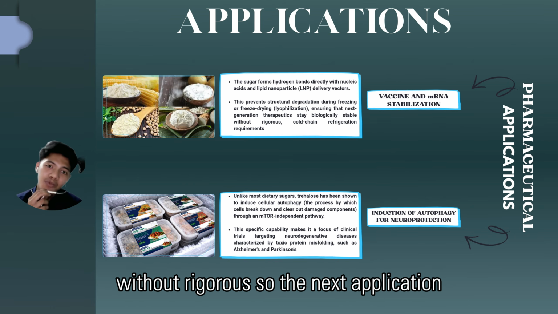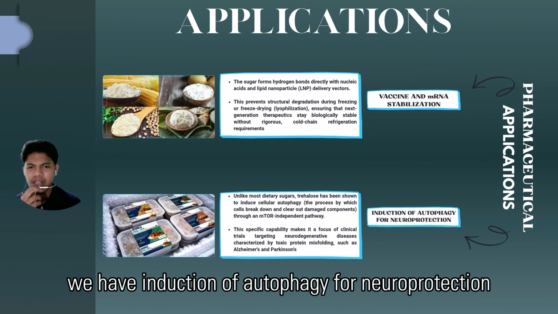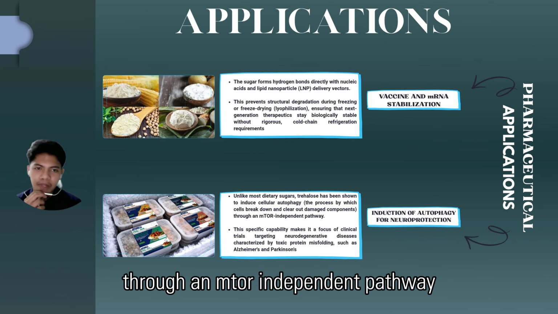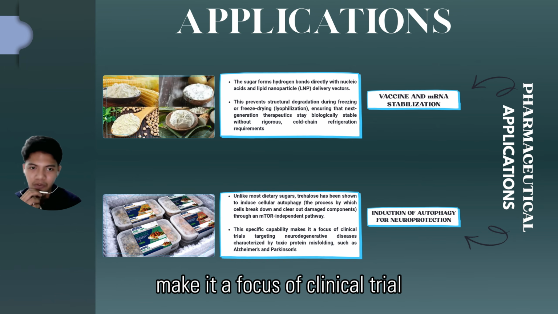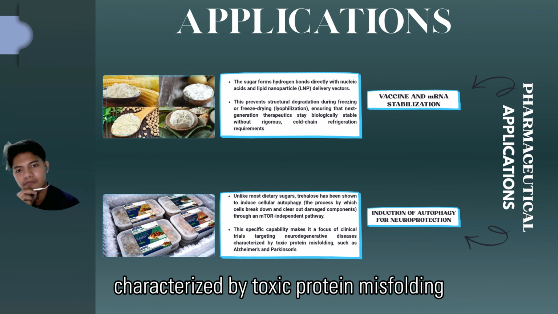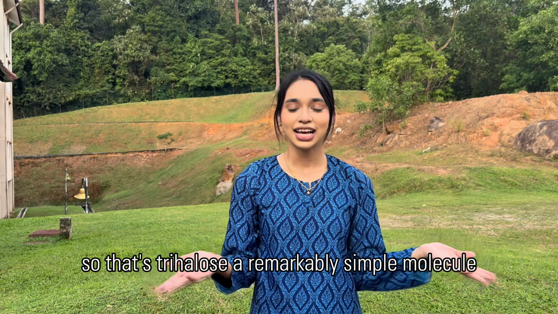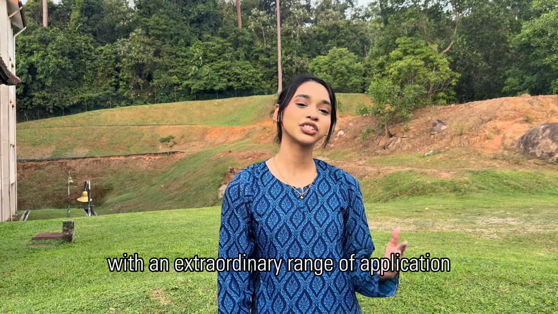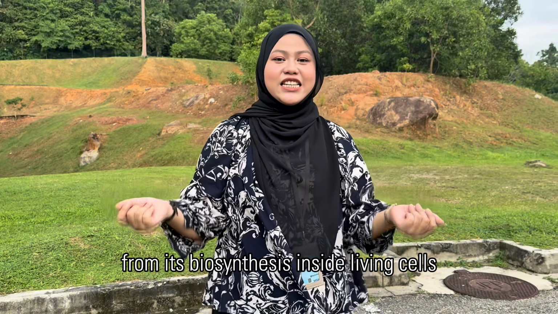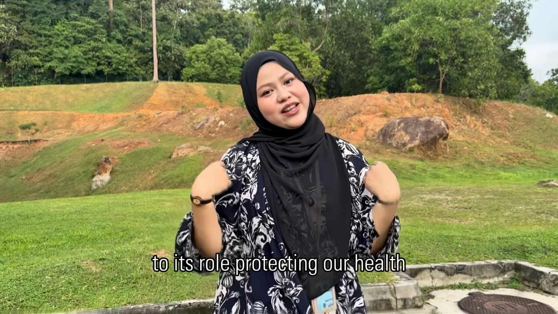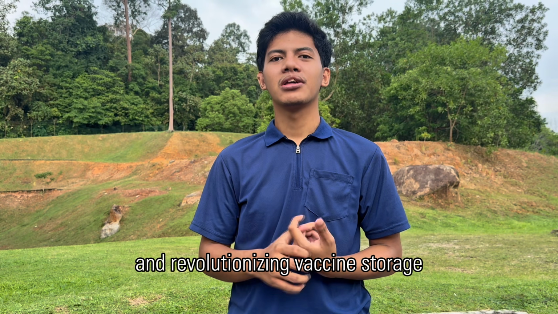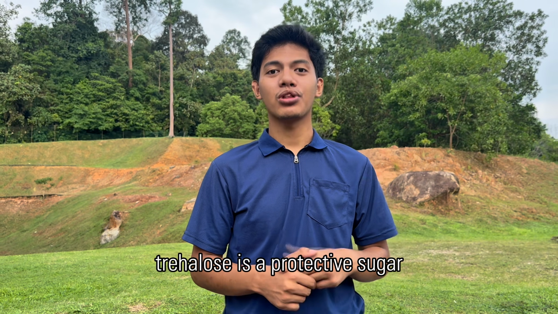The next application we have is induction of autophagy for neuroprotection. Trehalose has been shown to induce cellular autophagy through an mTOR-independent pathway. This specific capability makes it a focus of clinical trials targeting neurodegenerative diseases characterized by toxic protein misfolding. So, that's trehalose, a remarkably simple molecule with an extraordinary range of applications. From its biosynthesis inside living cells to its role in protecting our health. Right, all the way to preserving endangered species and revolutionizing vaccine storage. Trehalose is a protective sugar.